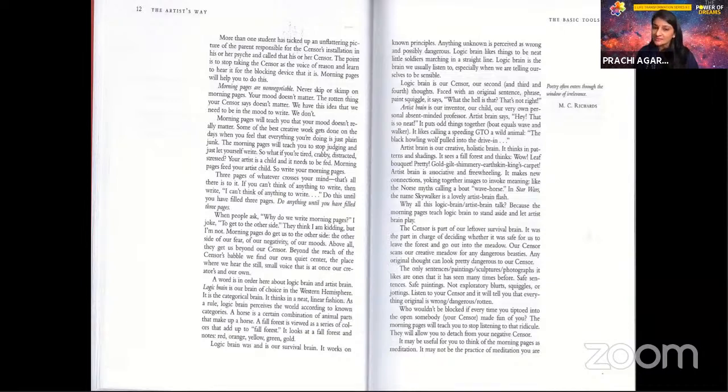The only sentences, paintings, sculptures, photographs it likes are ones that it has seen many, many times before. Safe sentences, safe paintings, not exploratory blurts, squiggles, or jottings. Listen to your own sensor, and it will tell you that everything original is wrong, dangerous, rotten. Who won't be blocked if every time you tiptoed into the open, somebody, your sensor, made fun of you? The morning pages will teach you to stop listening to that ridicule. They will allow you to detach from your negative sensor.